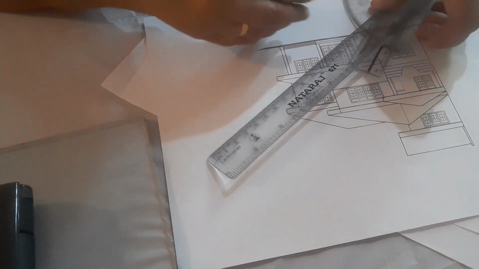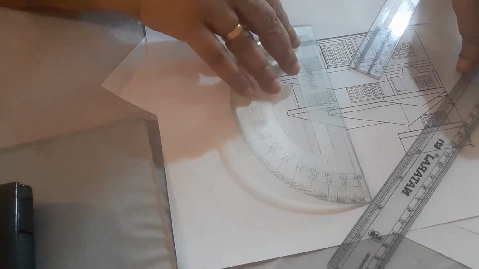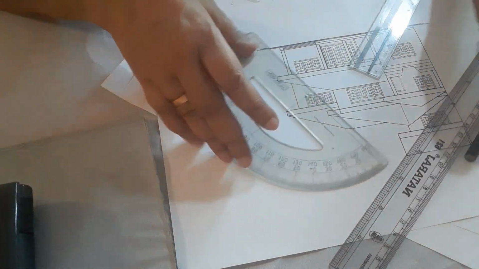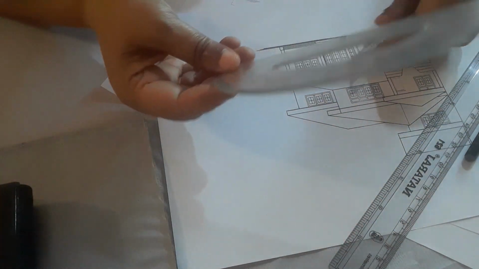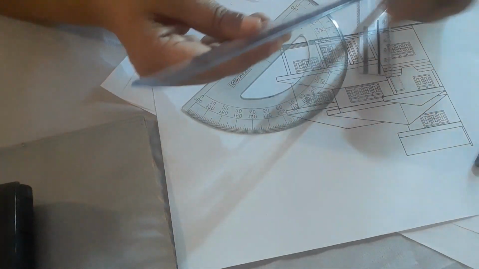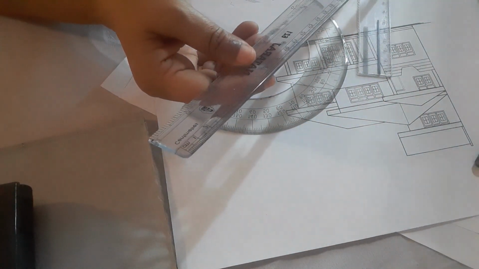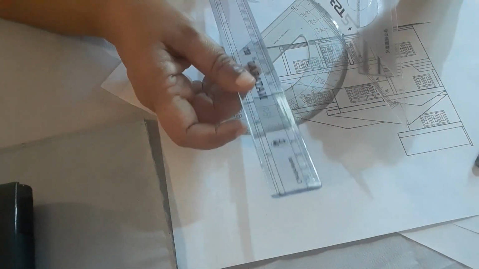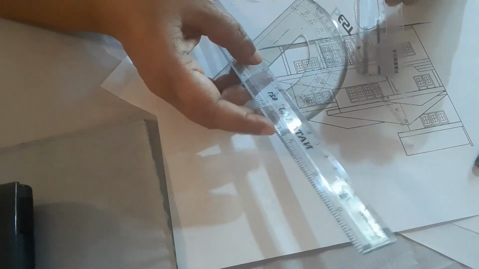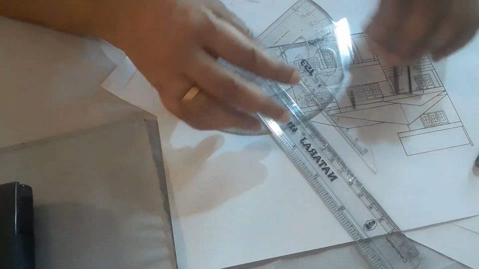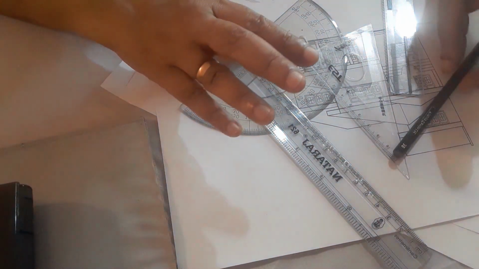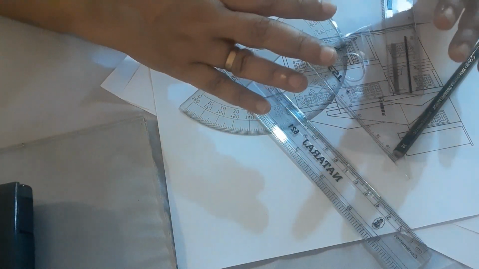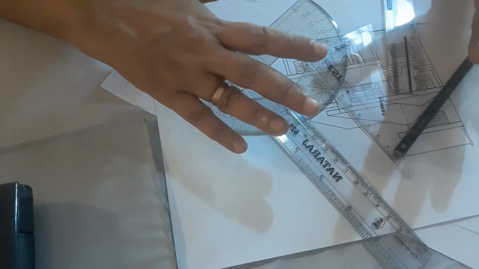To draft all the drawing, I use only these. This is to take degrees, this ruler and this square. Anyone have these things at home? You don't want to buy anything. You need pencil and eraser and A2 sheet, paper sheet.